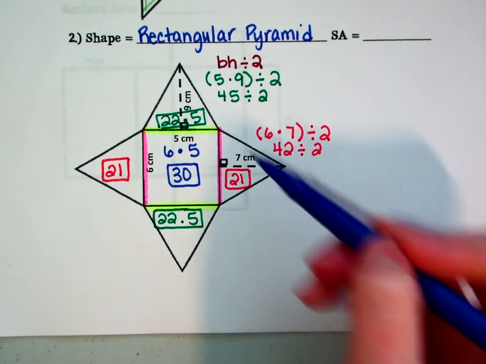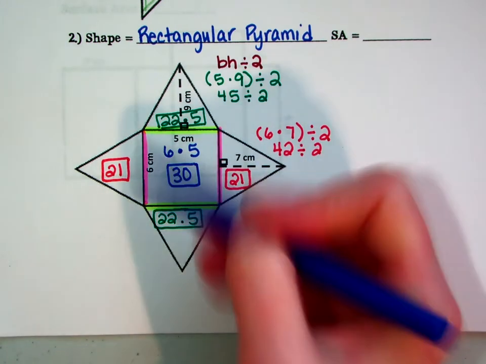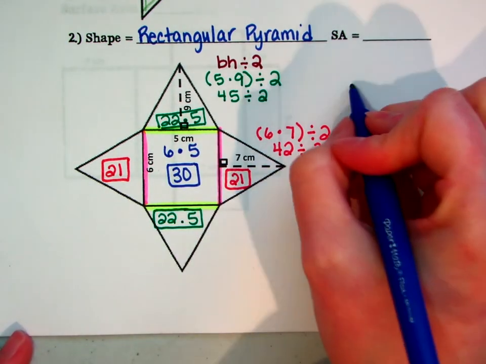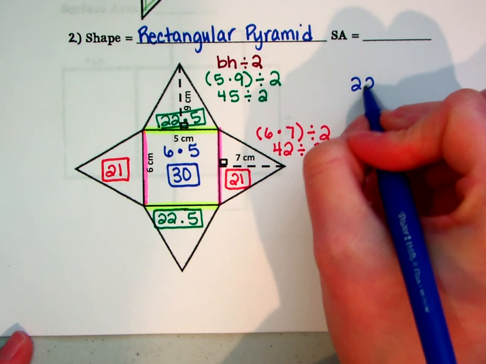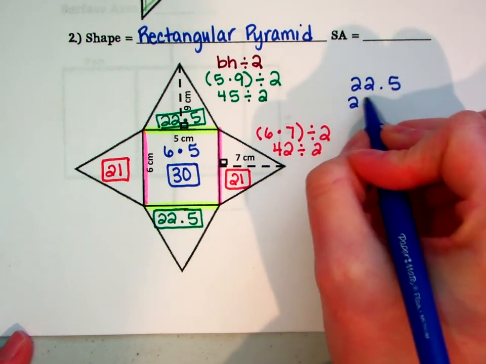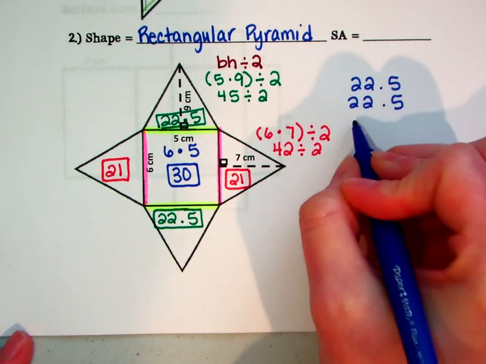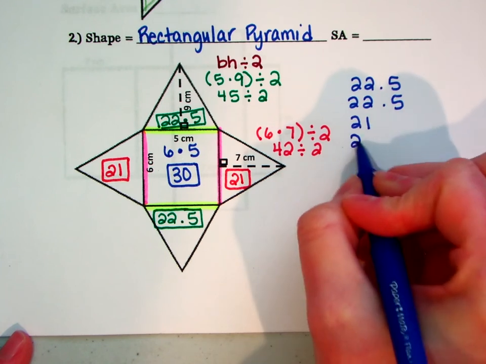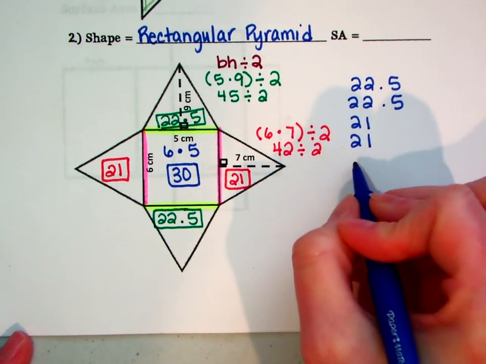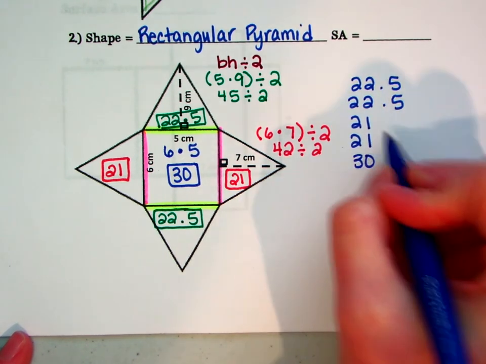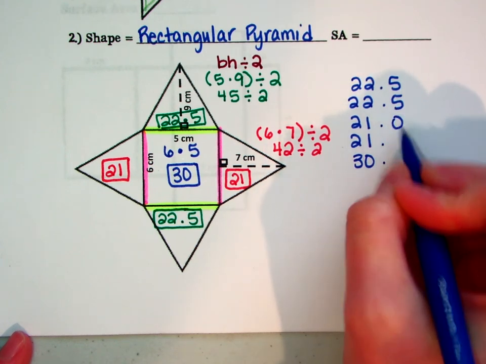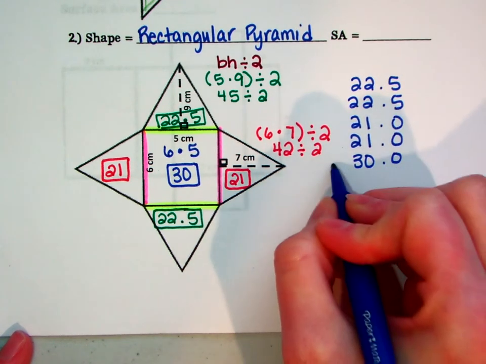And the last thing to do is add up the area of every single one of these polygons that make this shape. And then we'll have our final surface area. If you are doing this by hand and not using a calculator, I commend you. You are awesome.